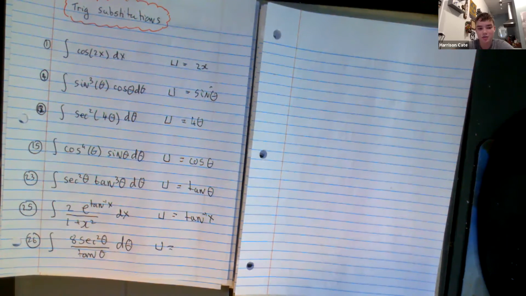Tangent's going to derive into secant squared of theta. So those two will cancel out. So you're committing yourself to the tangent, right? Yes. Good, because that's the right one.